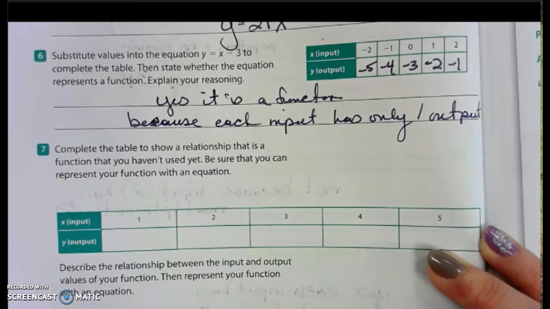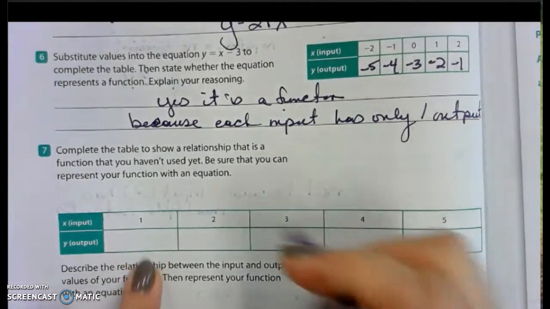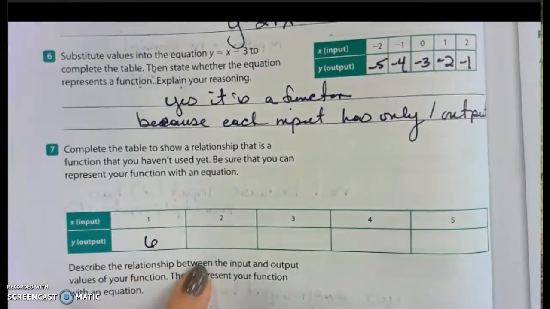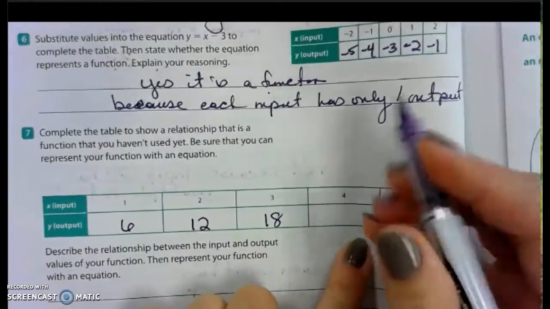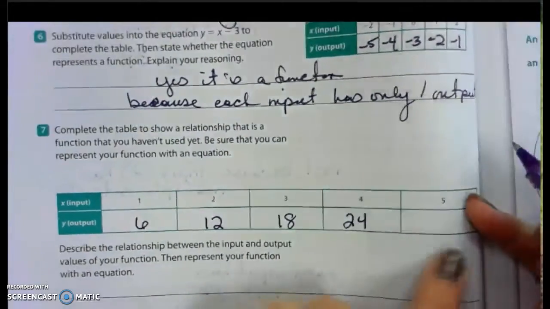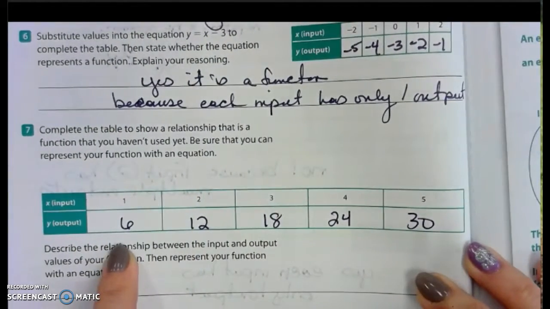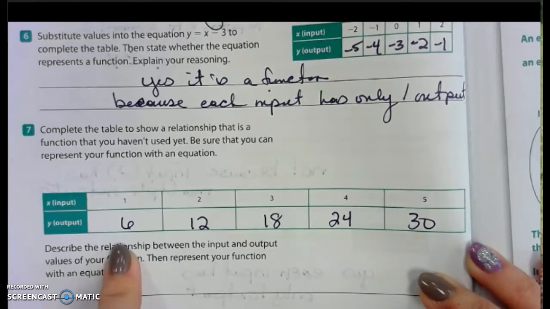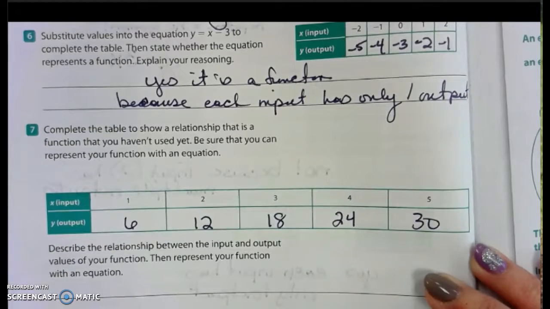Now, this is really easy to do if you want to start with your pattern. I'm going to say that I am selling books for $6 each. So one book is $6. 2 books is $12. 3 books is $18. 4 books is $24. And 5 books is $30. Now, my table is new. We haven't done this one yet. It is a function. Notice none of my inputs were repeated and all of my outputs are unique.